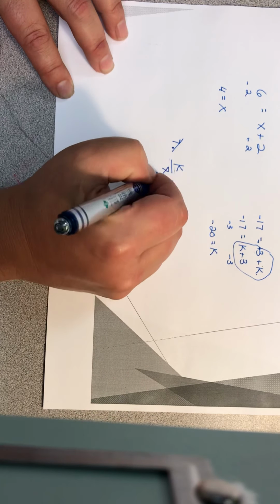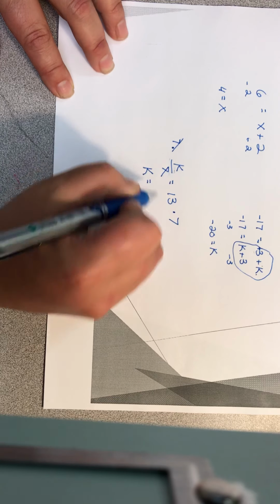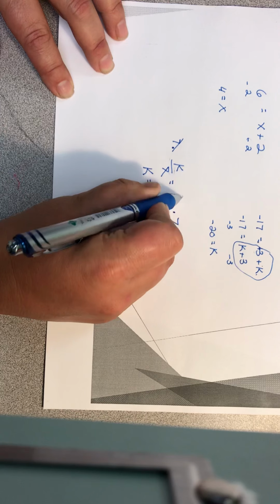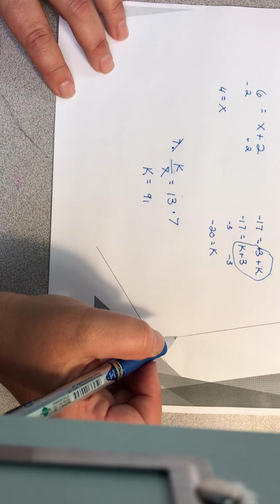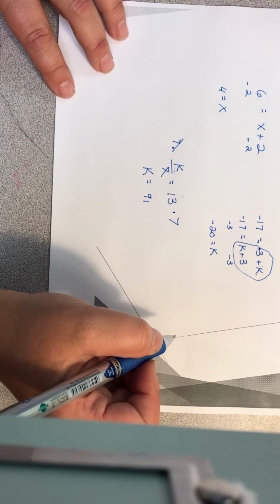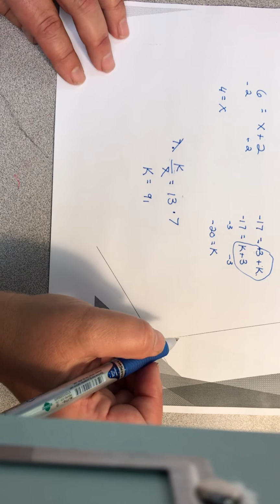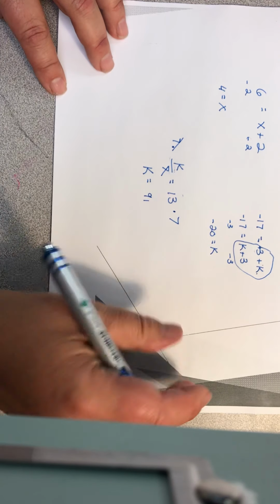These 7s cancel out. We get k with a coefficient of 1 all by itself over here, and we get whatever this is. 7 times 13 is 91. Yep, that looks reasonable to me. And that's all there is to it. Stuff we've been doing for a long time. We're just giving it different terms and refining the definition a little bit.